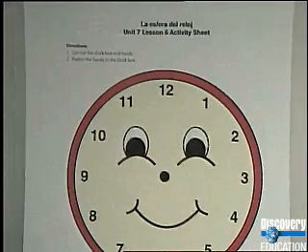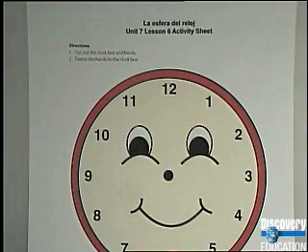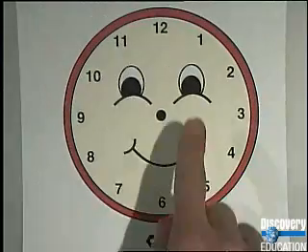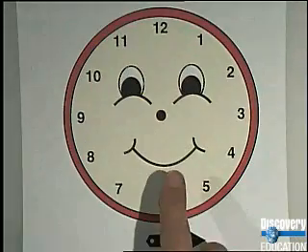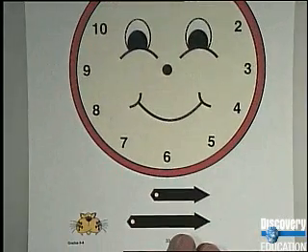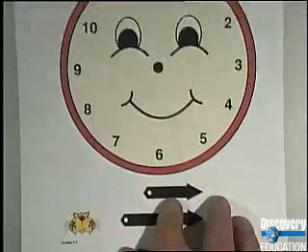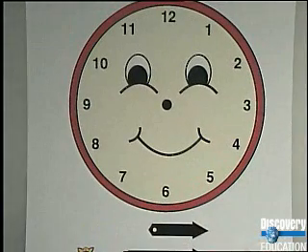Okay, it's called La Esfera del Reloj. Does anyone know what the front part of a clock is called? It's called the face. That's right. And you can put this one together just like the one I was using in class today. I put mine on the paper plate. Yeah. Well, the front of a clock is called a face.